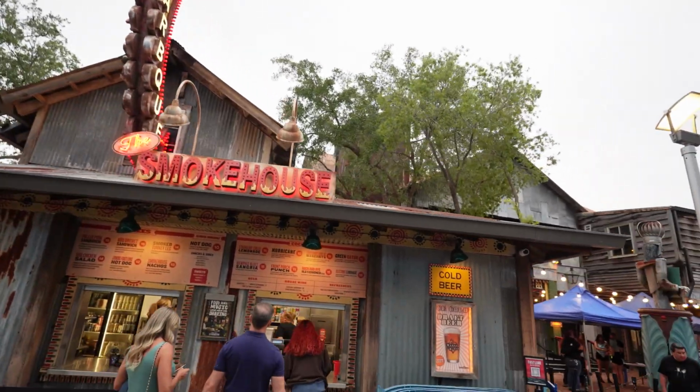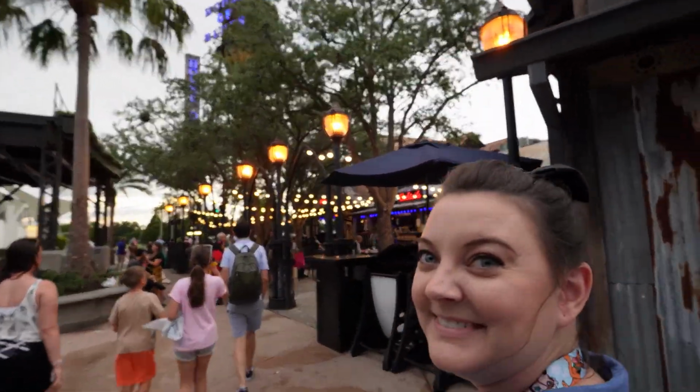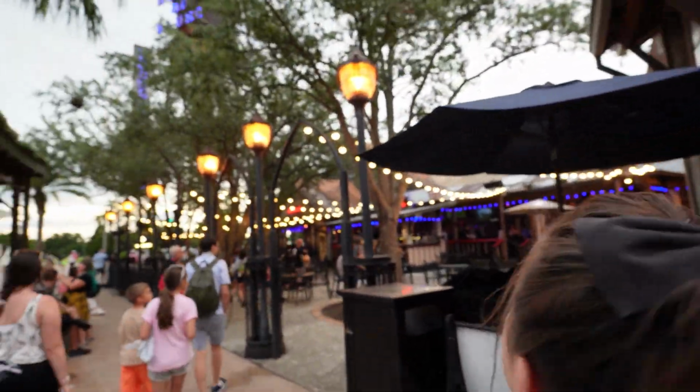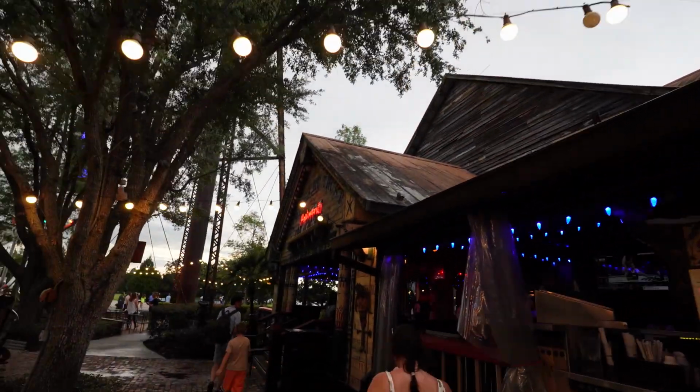This is the Smokehouse, which is next to the House of Blues entrance, and this is where we are going to have dinner tonight. Smokehouse? No, the restaurant. Yay! I love House of Blues! I have never eaten here before, so this is going to be pretty exciting.